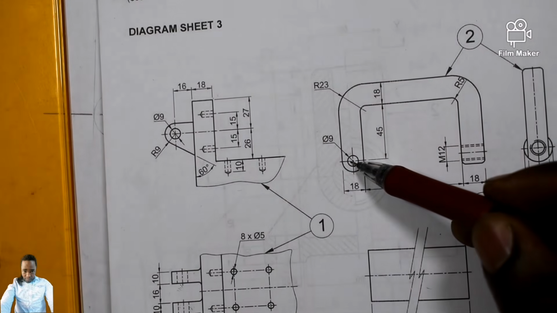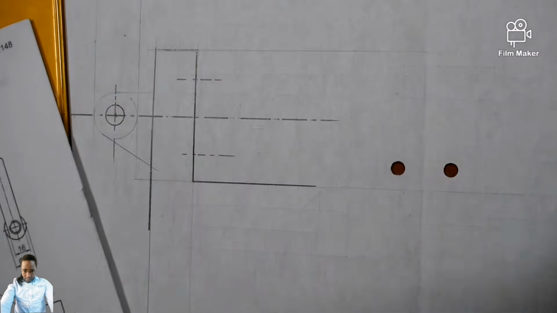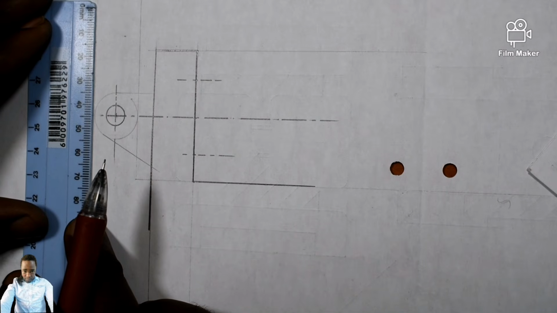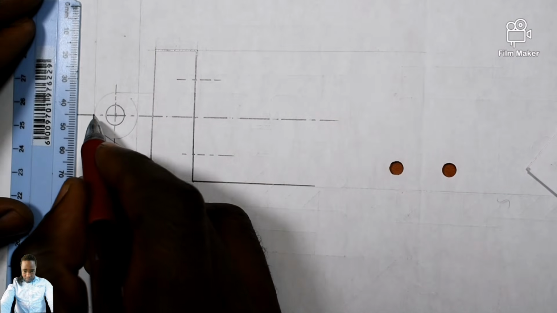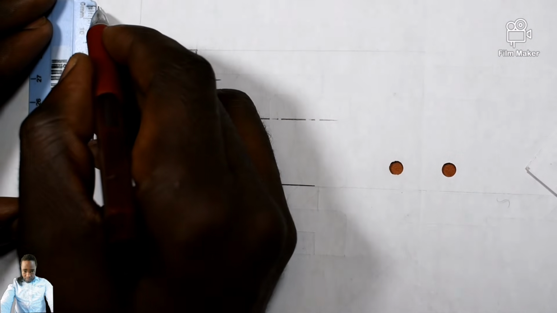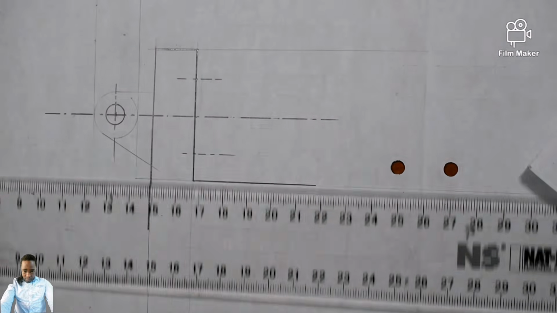From here going up is 45 millimeter. 45, 40, there is my 45 millimeter. Starting from here, isn't it? 45. There is my 45.